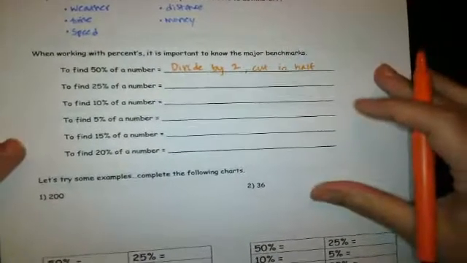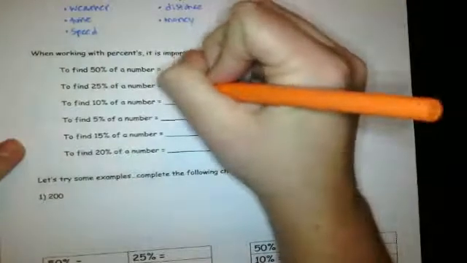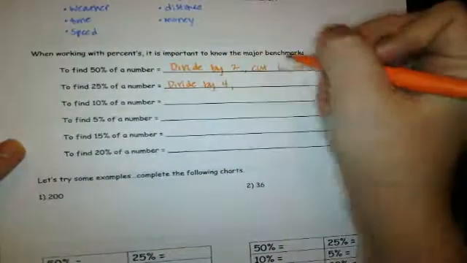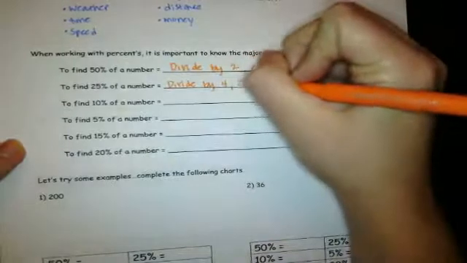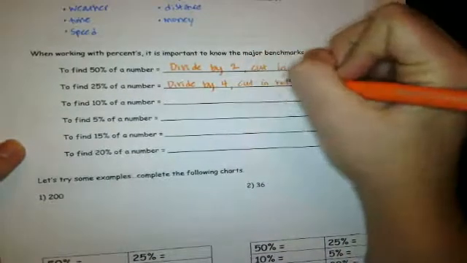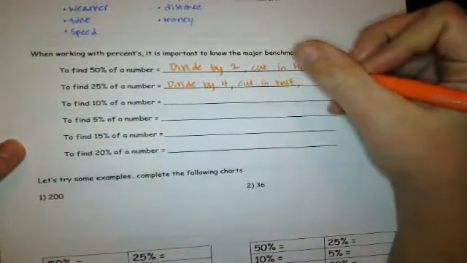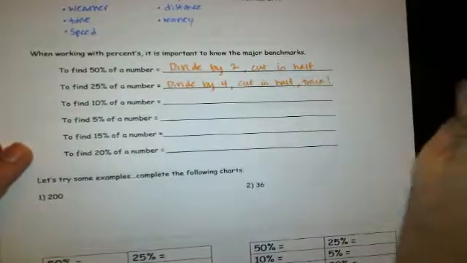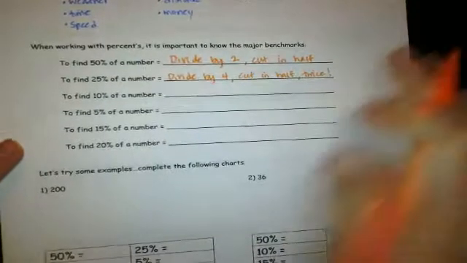To find 25% of a number, there's a couple things you can do. You can divide by 4, which might be easy, might not, depending on the number. Or you could cut something in half and then cut that half in half. Okay, so I'm going to write cut in half twice. To find 10% of a number, this one is arguably the most important.